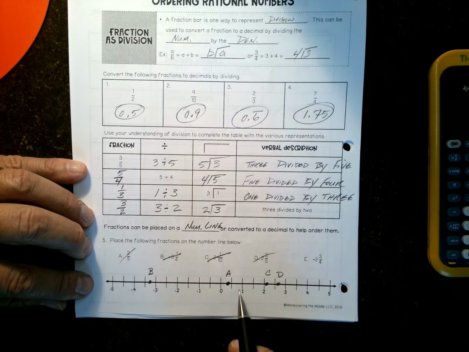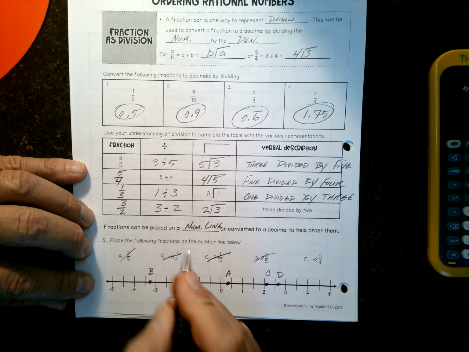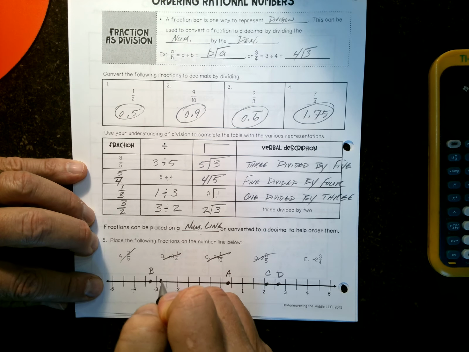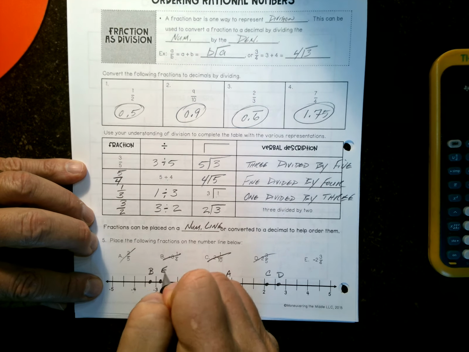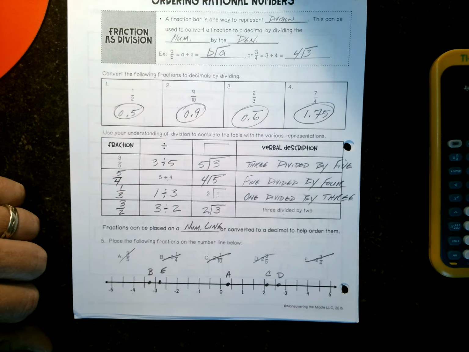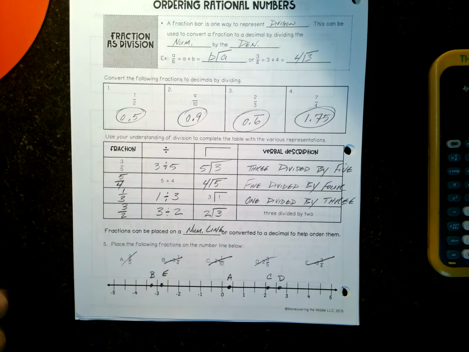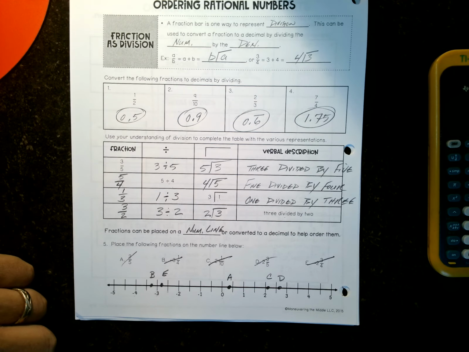And finally, we're at letter E, -2 3/4. So we're going to go back to -2. Here's -2 1/2. And between those two, -2 1/2 and -3, is -2 3/4. And we're going to put a letter E and cross that off. So that's just a good start on ordering some rational numbers. Remember, a rational number is any number that can be put in fraction form.